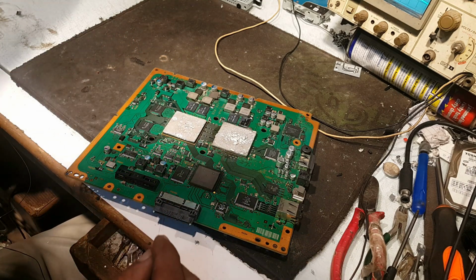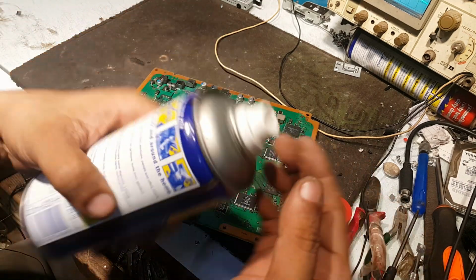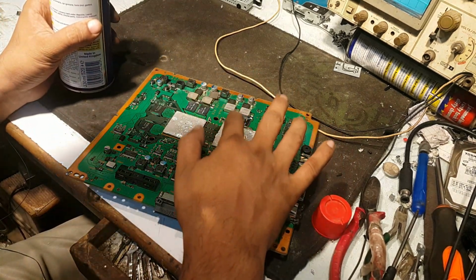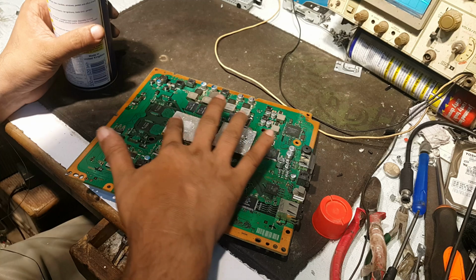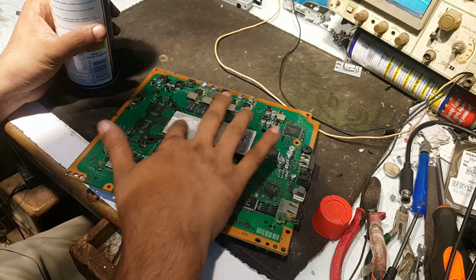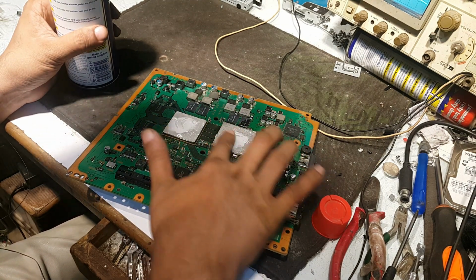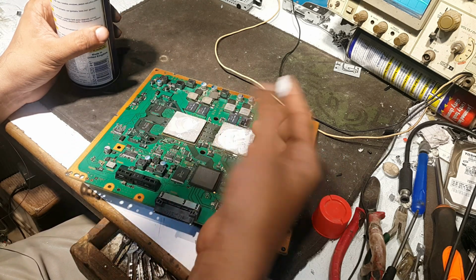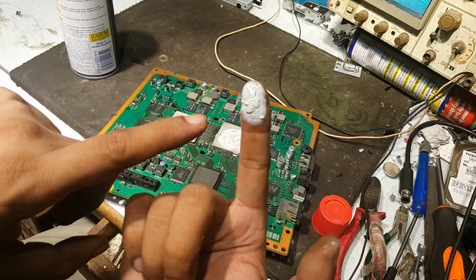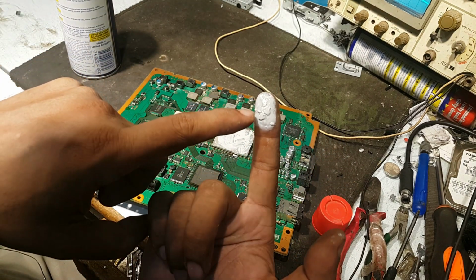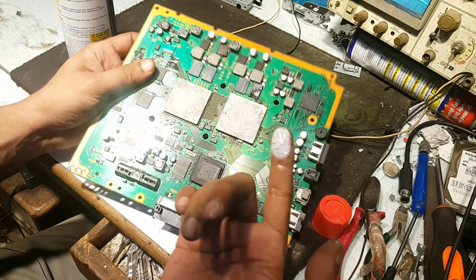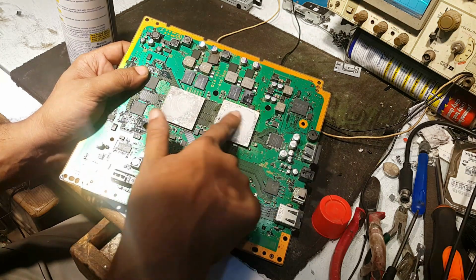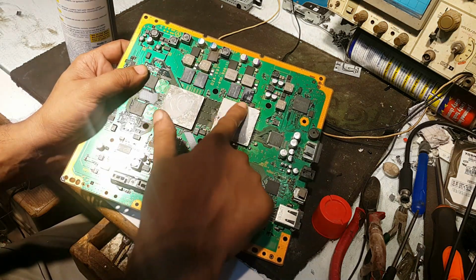So this is a WD-40. I will take some on my finger and just add here and here. It will dissolve all the hard part of this thermal paste, by rubbing it with the WD-40 liquid.